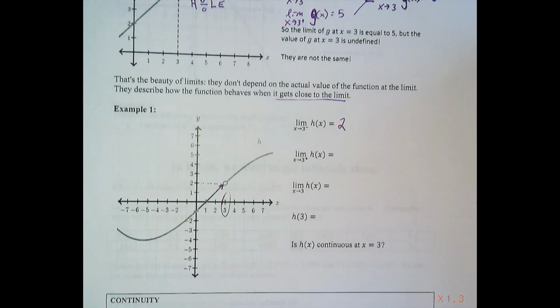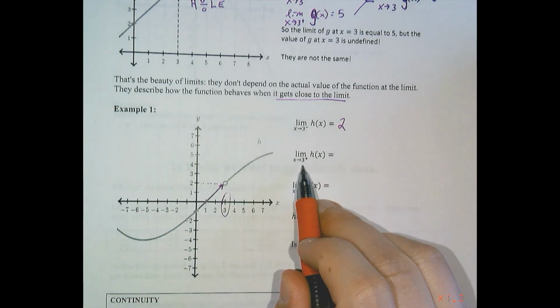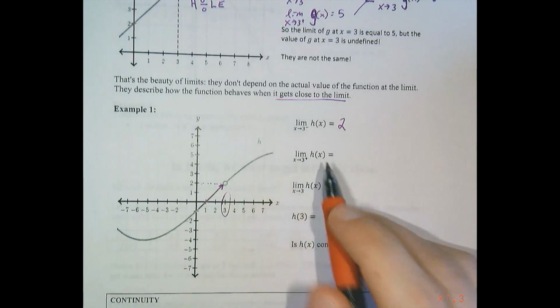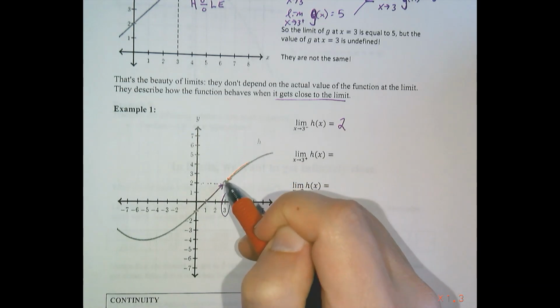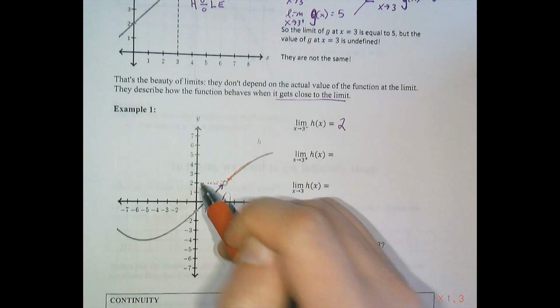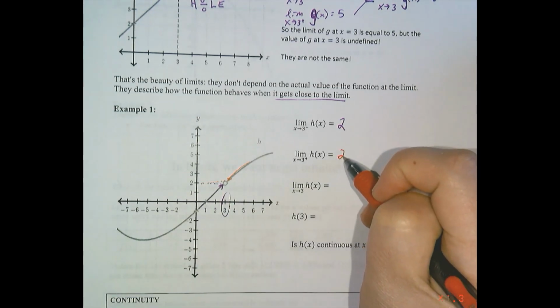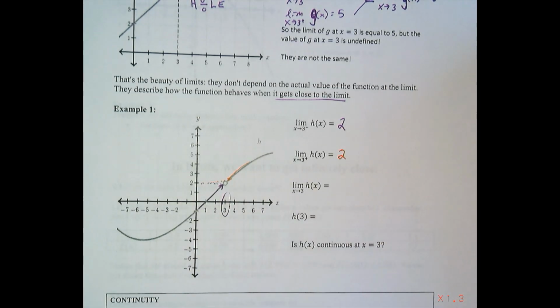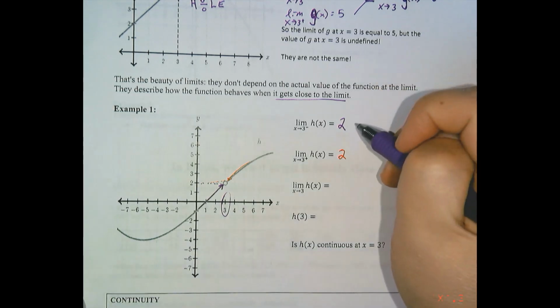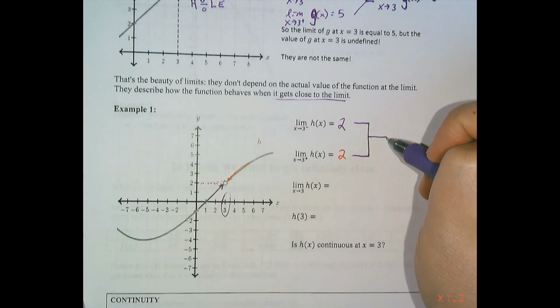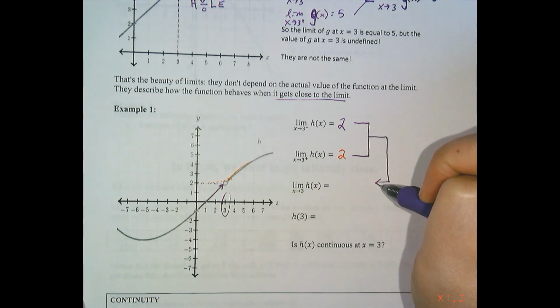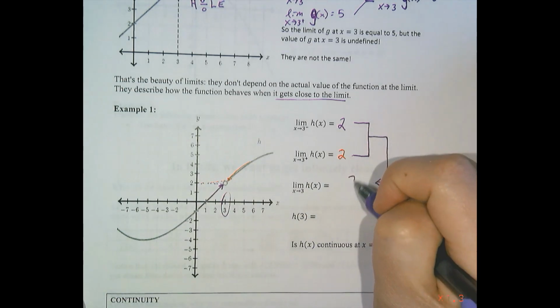Then it says, what is the limit as x approaches 3 from the right of h of x? Well, as we approach from the right-hand side, we are again getting closer and closer to a value of 2. So what we have here is a left-hand value of 2 and a right-hand value of 2. And because they agree, we can say the two-sided limit is also 2.